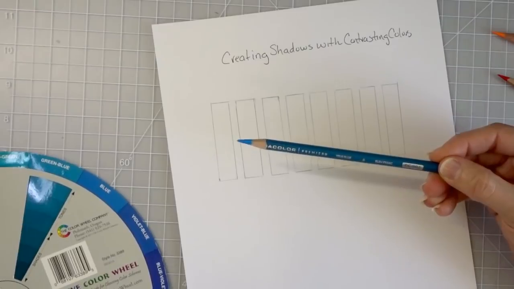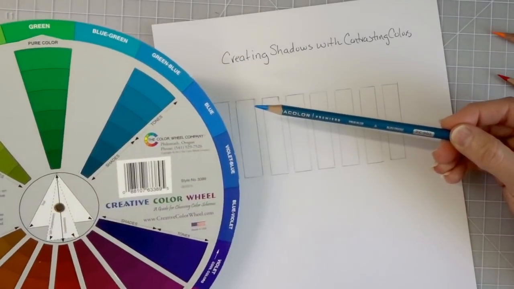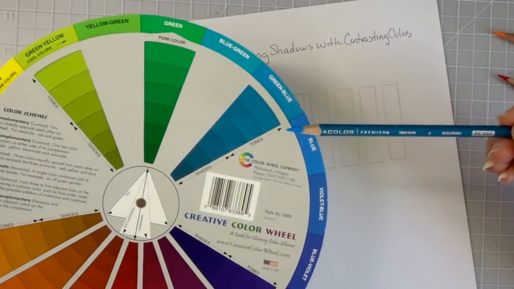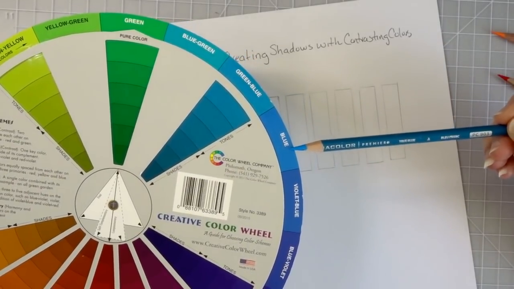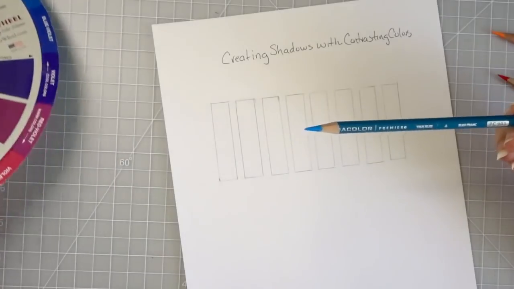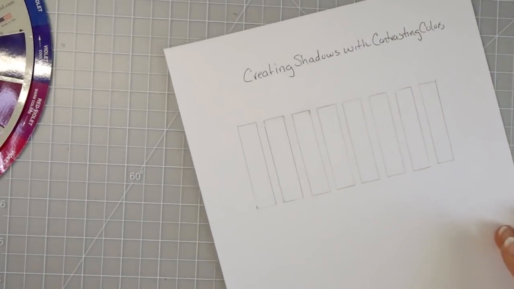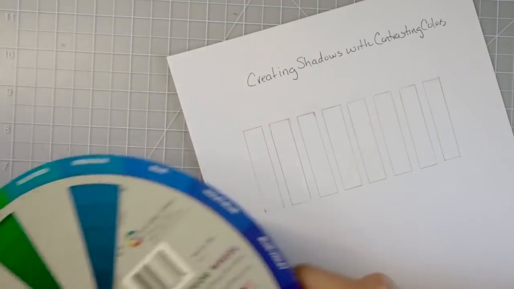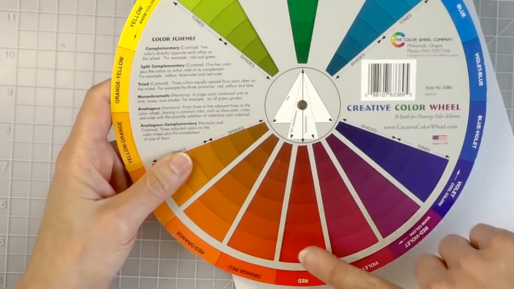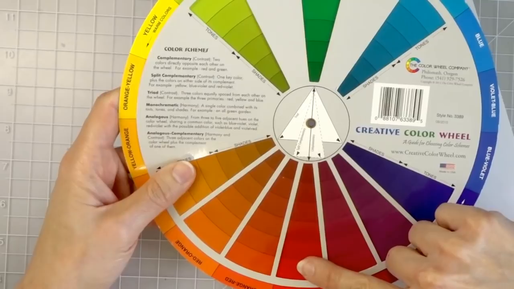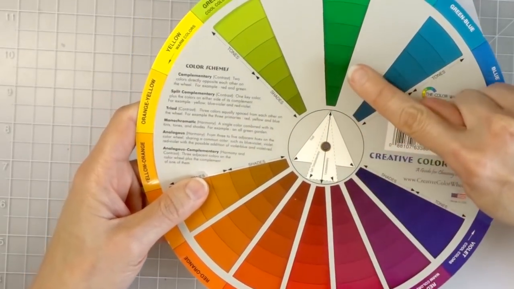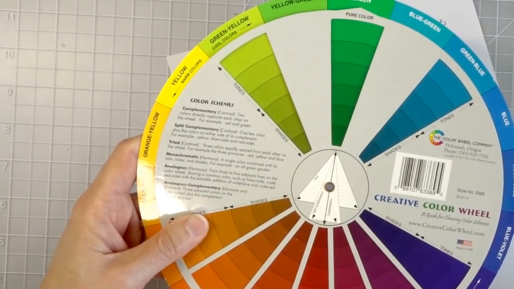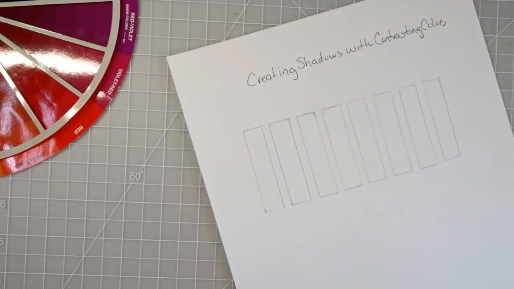I swatched these colors out before I sat down to make the video to save a little bit of time. So you can see that the blue, if you're looking at the lead of this one, pretty much matches up to the blue on my color wheel, and that is exactly what I was trying to do. We are going to start here with this first one, so let's go ahead and look at our red. Like we talked about earlier, the complementary color to red is going to be green because they are straight across from one another. So we are going to start with red and green.